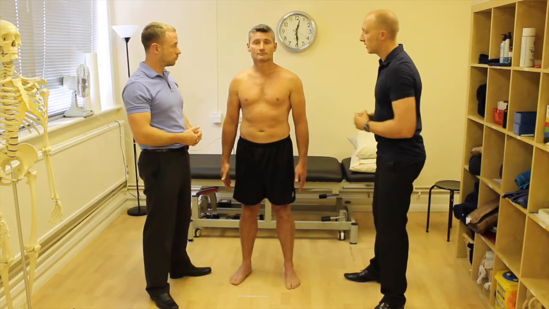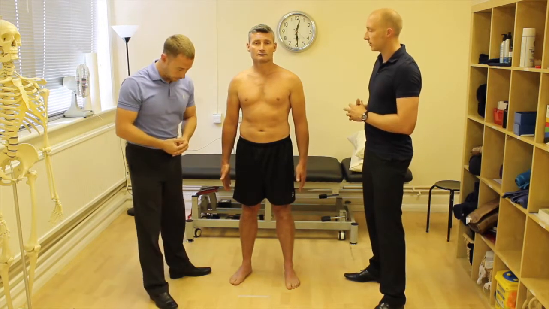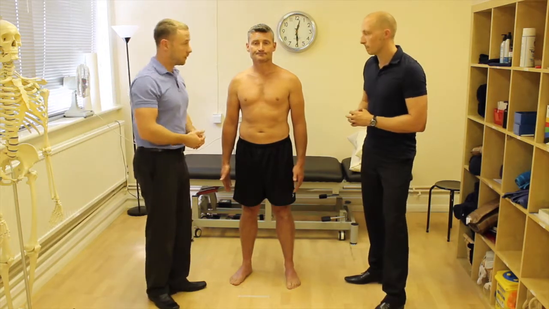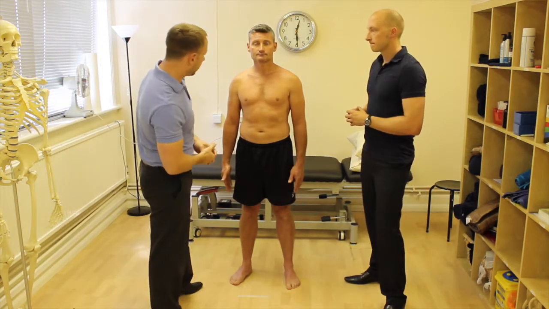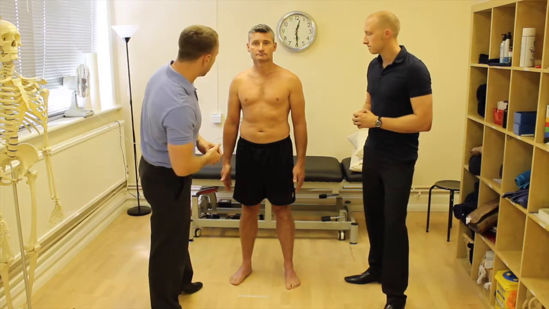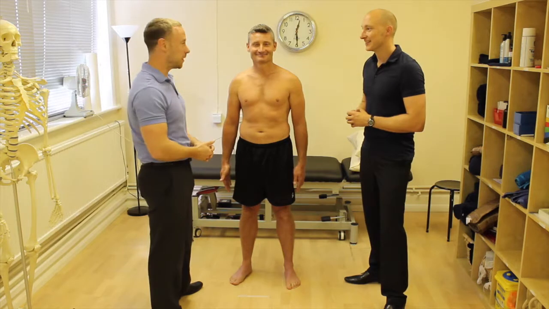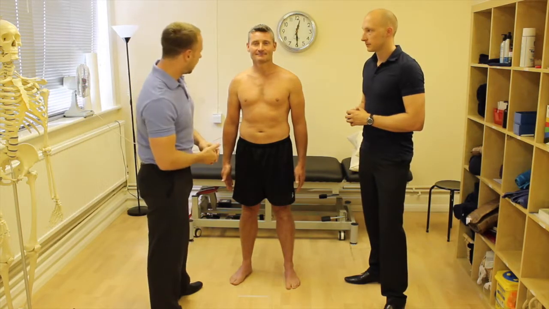So Glenn, with PJ, what are we seeing in this anterior position? Let's start from the top. Let's look from head down to the feet and see if anything jumps out. There's quite a few things actually. It might be worth jotting these down yourself and having a think about it as we go.